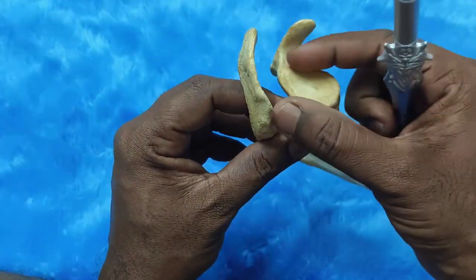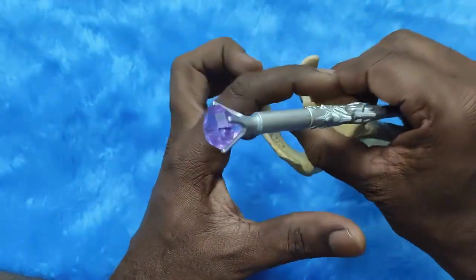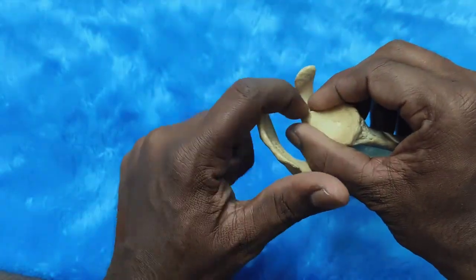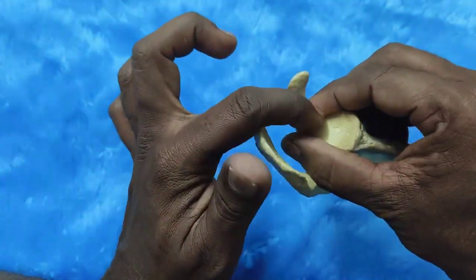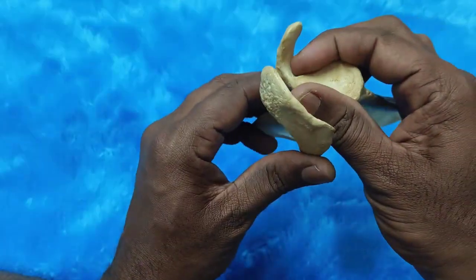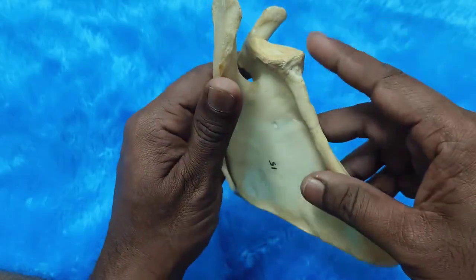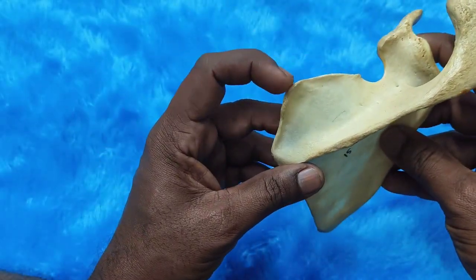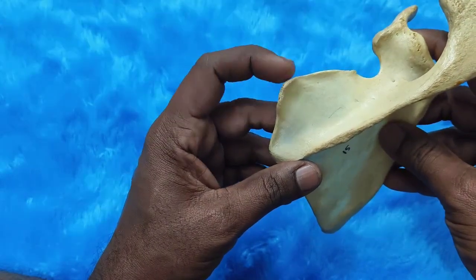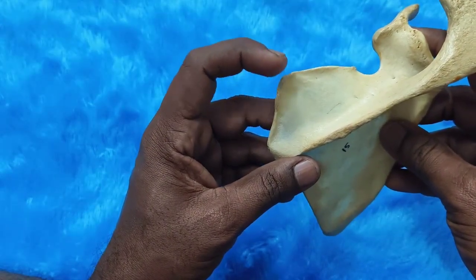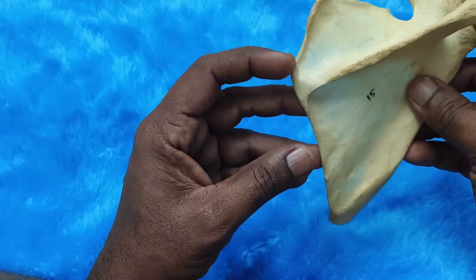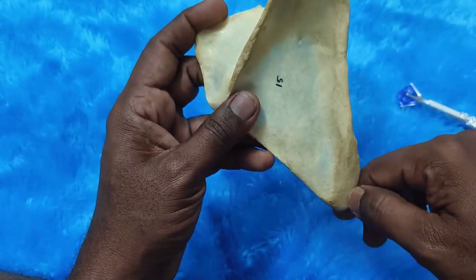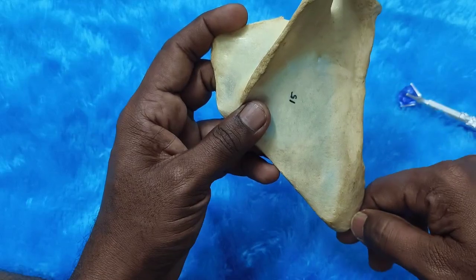and which makes the cavity deeper. The head of the humerus is going to articulate there, and this gives the support for the head of the humerus. This is the superior angle, which will give insertion for the levator scapulae muscle from here to here. The same way, the inferior angle will give origin for latissimus dorsi.